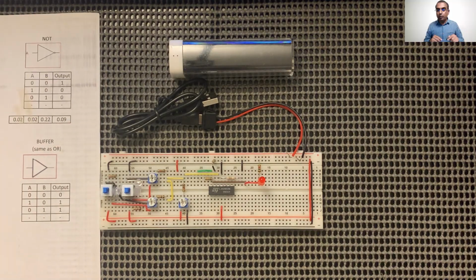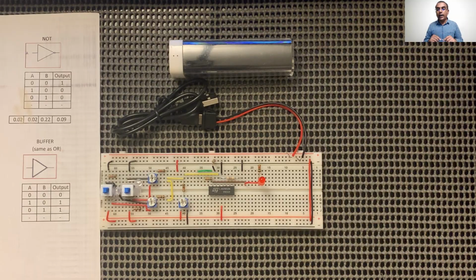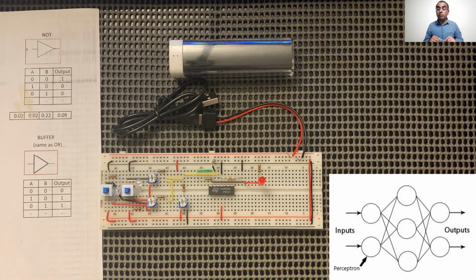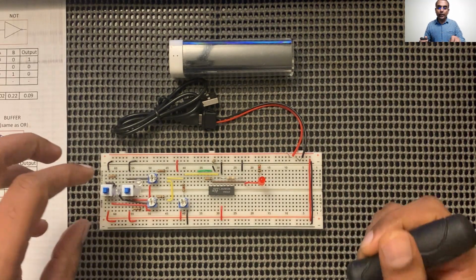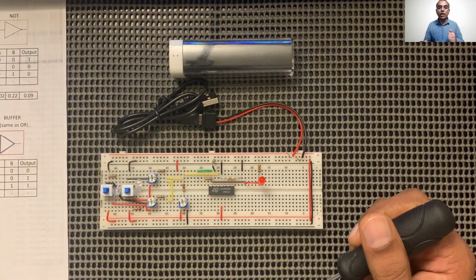Another important thing that I should mention is that this is a single perceptron, and a single-layer perceptron cannot solve something called XOR logic and XNOR logic. However, a multi-layer perceptron can solve these XOR and XNOR problems, including many other complex problems. Okay, I will now go into the details of these breadboard components, and then I will start the simulation.